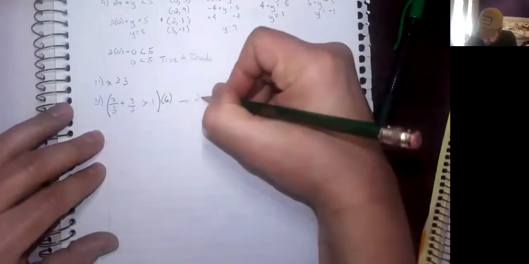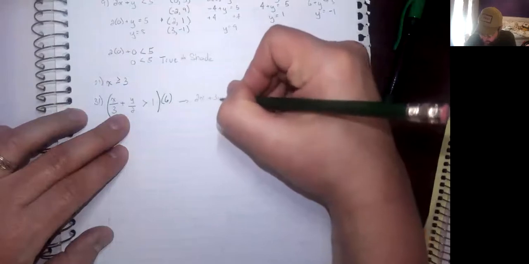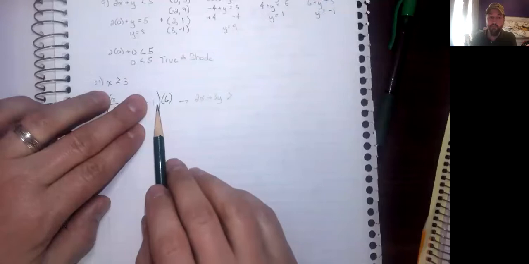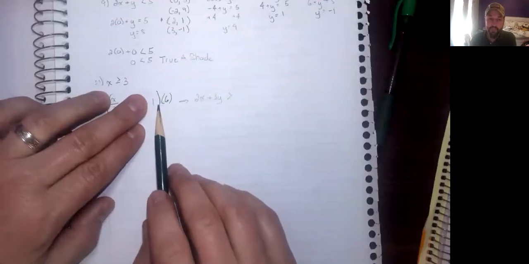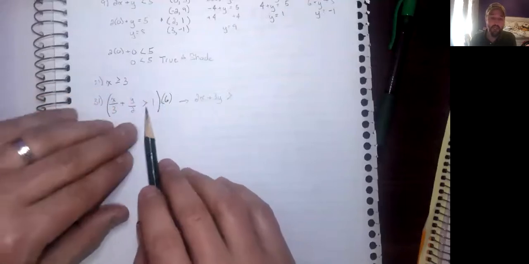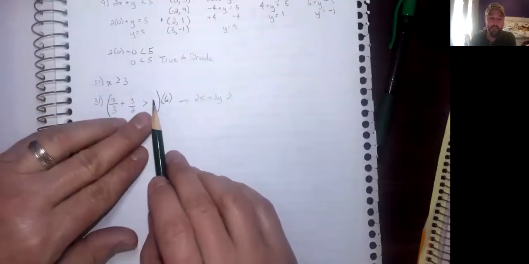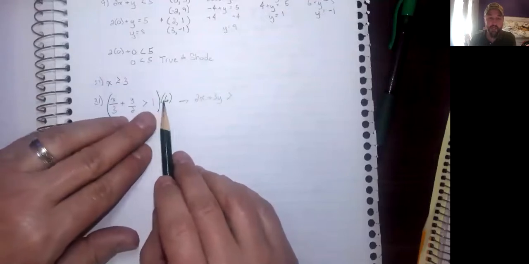The way you can think in your head of doing these is 3 goes into 6 2 times. 2 times x is 2x. 2 goes into 6 3 times. 3 times y is 3y. And I can't forget the 1. The most common wrong answer is people forget to multiply that last one, the number on the other side of the equal or inequality.